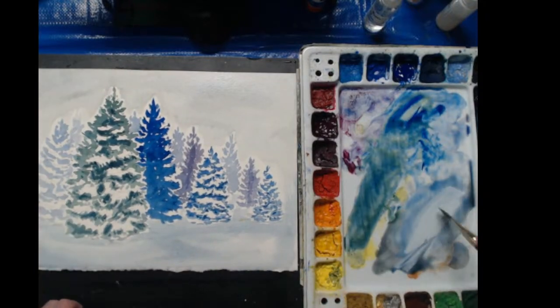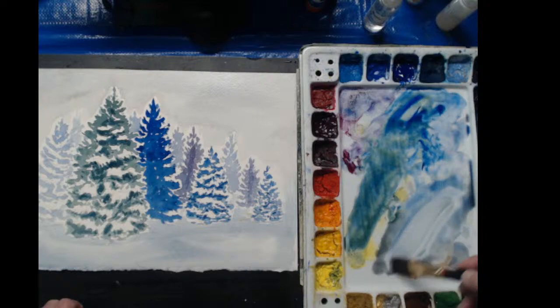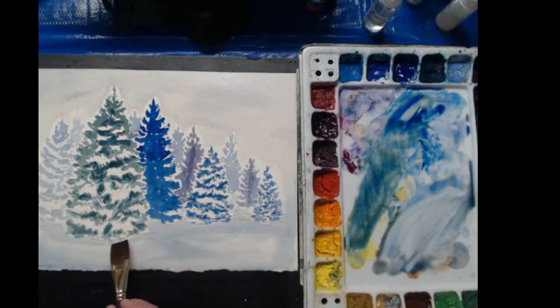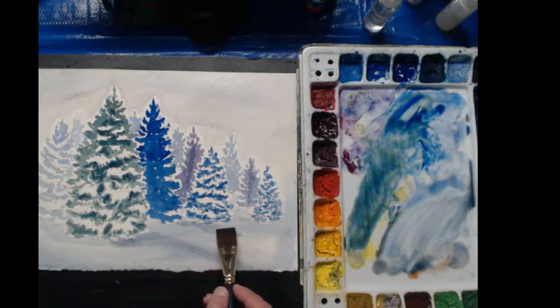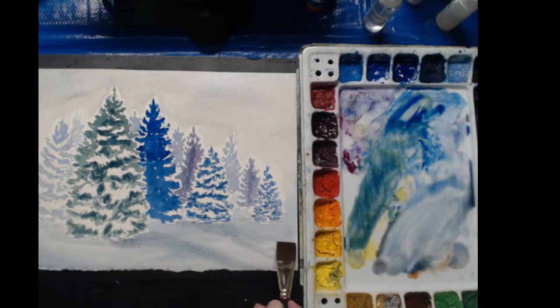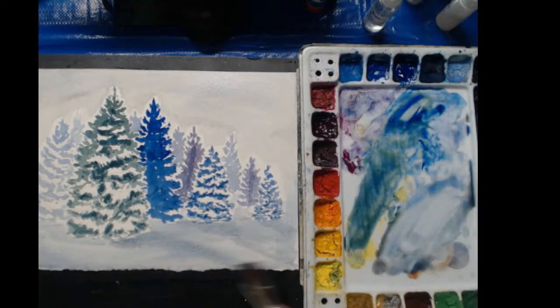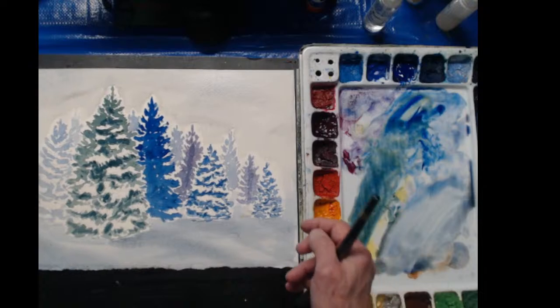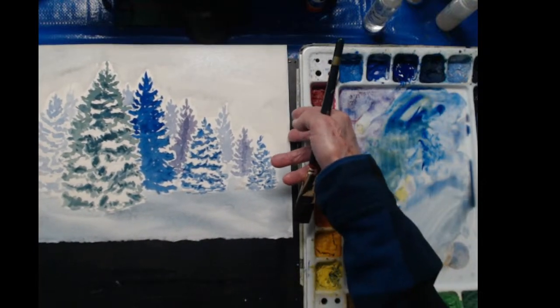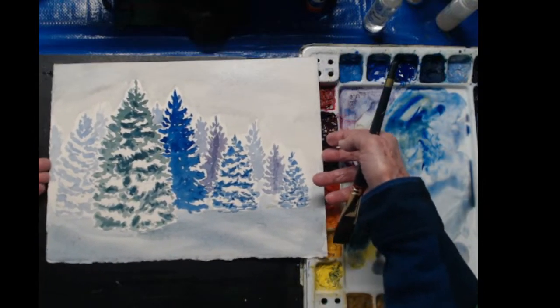And I'll take just a little bit more pigment in the brush, and then add some shadows across the snow. Maybe some back here with these trees on the side, casting shadows.